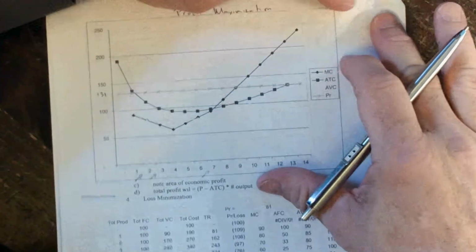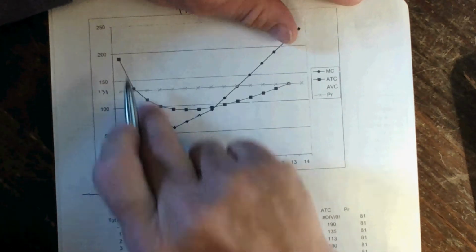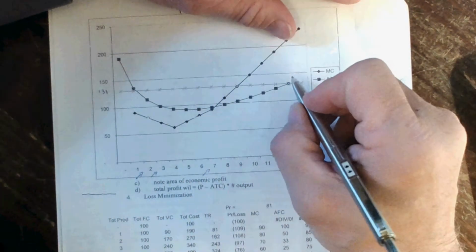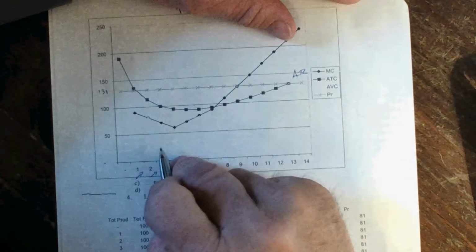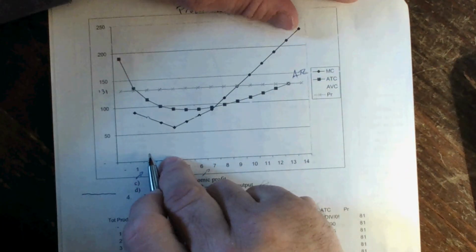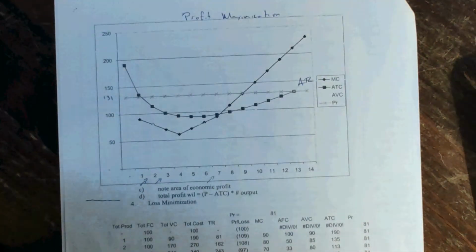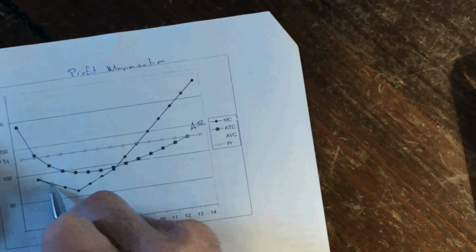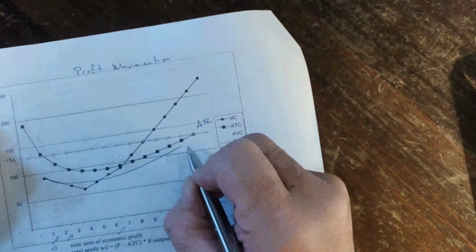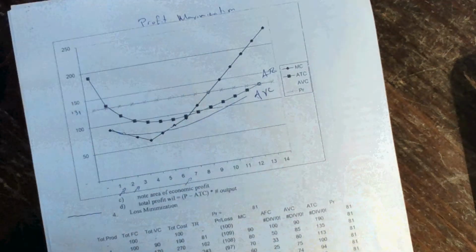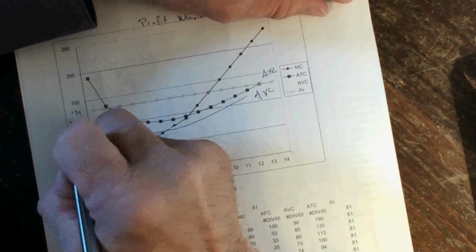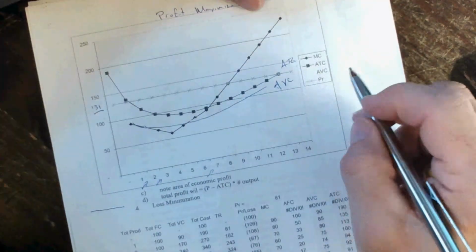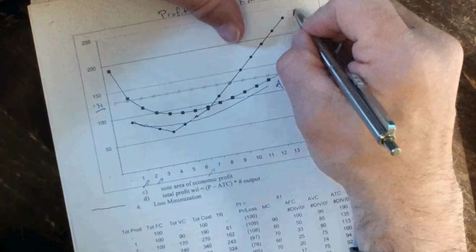Let's graph this now. So graphing it will give us a curve that looks like this. So we have our average total cost curve, our average variable cost curve, which is barely visible in this. And our price line of 131. So we find where price equals marginal cost. There it is. This is the first part of our decision rule.